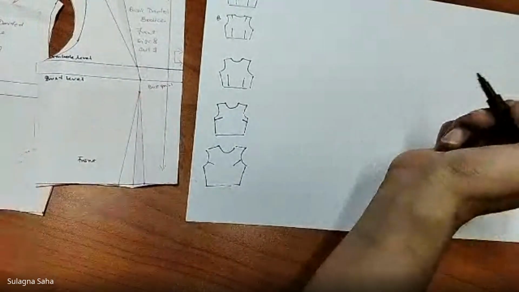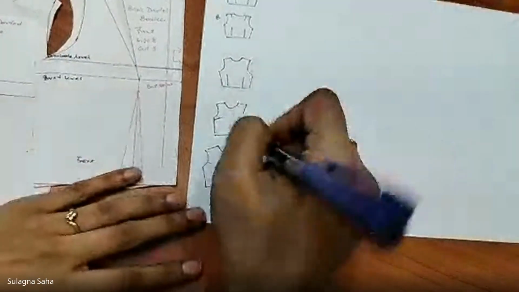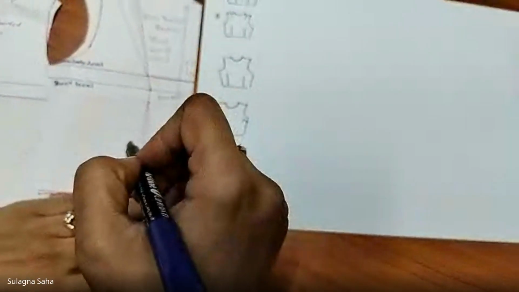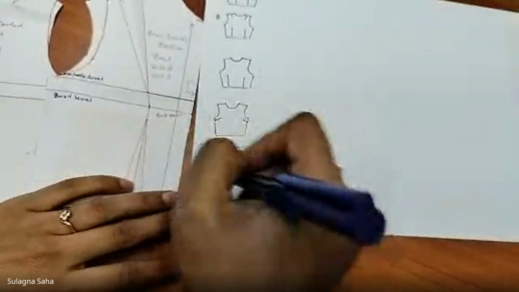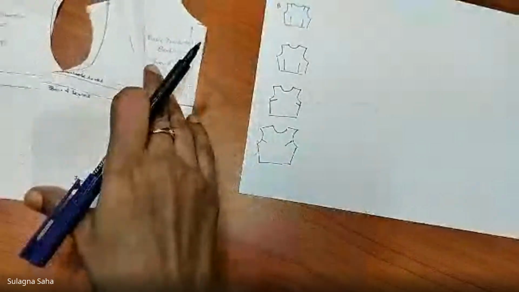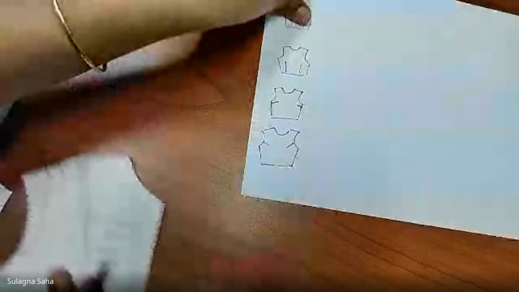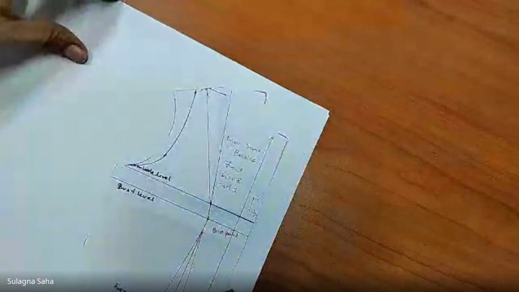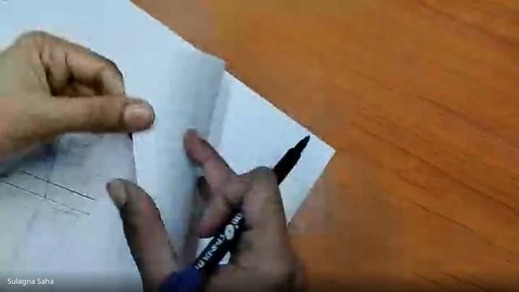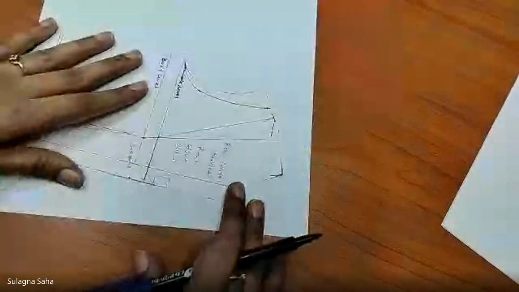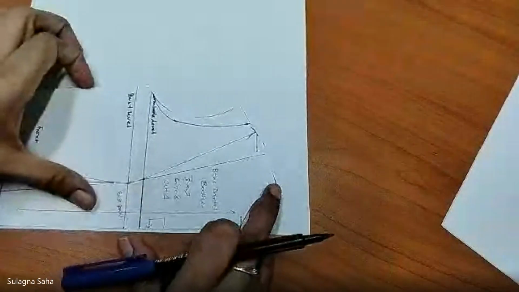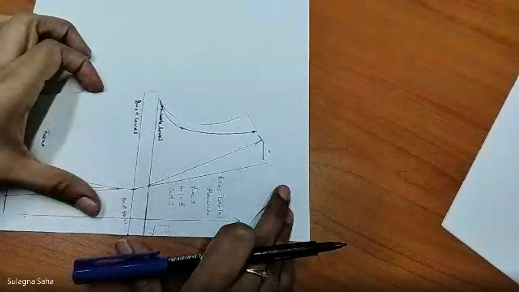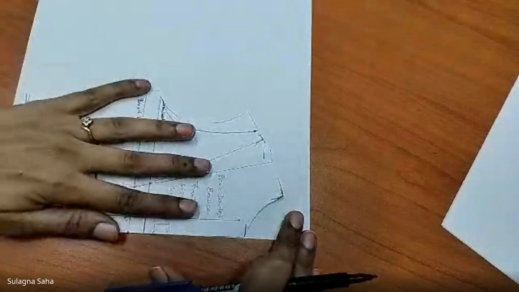So, for today's session, we are first going to understand how we take the original darts and shift them around this pattern. To do this, we start by taking the pattern and retracing it first so that I do not damage the original pattern. I will retrace it, aligning the center front line so that I have one less line to cut.